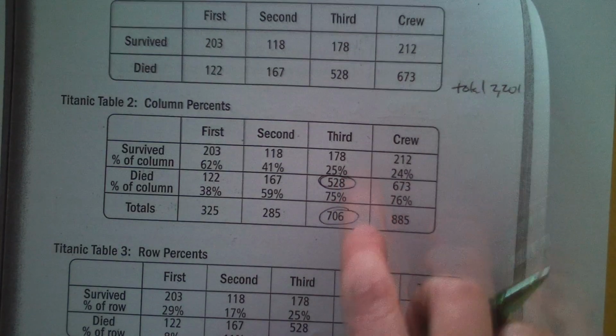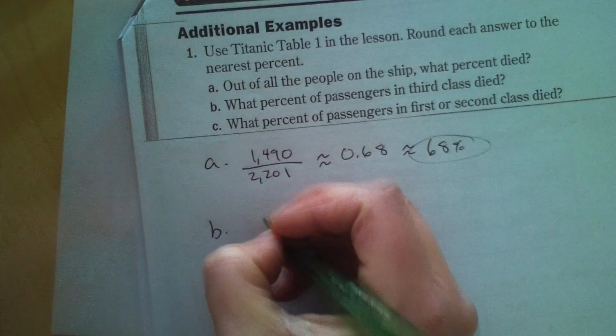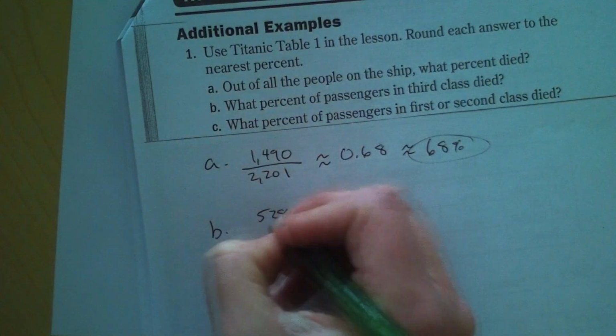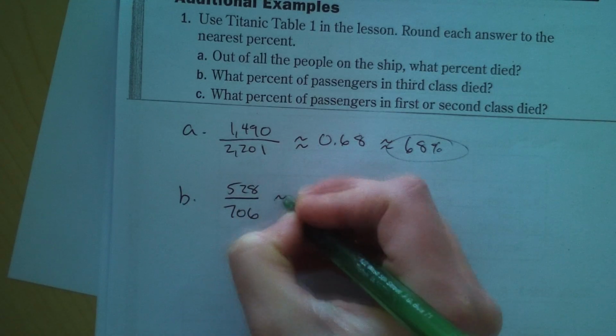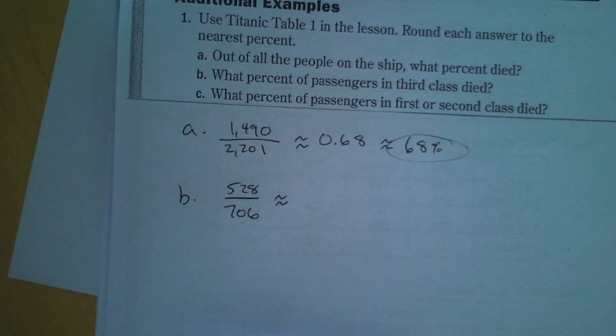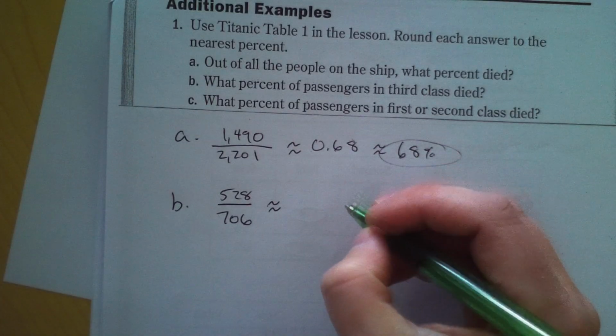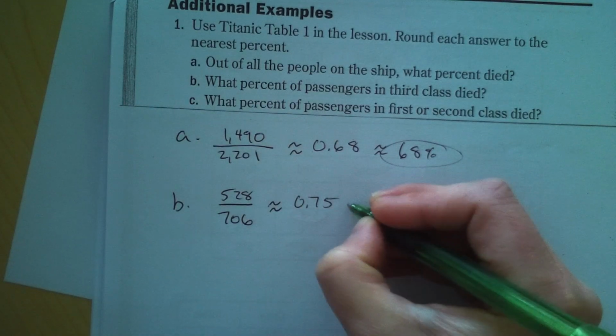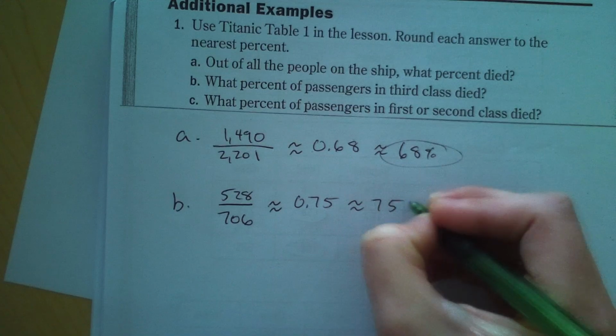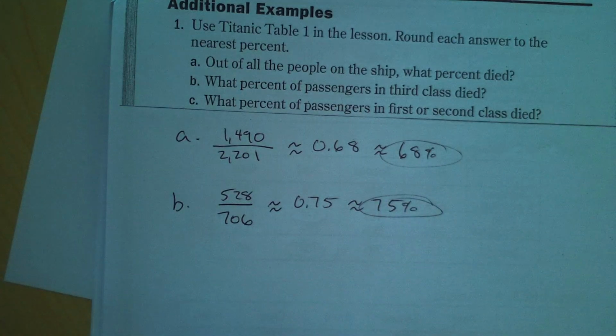So we'll want to add those 2 values together, and then we'll also want to add our 2 totals for the first and the second class. So we'll add the people that died in first class, which is 122, plus the people that died in second class, which is 167. And then add together the total amount of people in first and second class. So 325 plus 285.